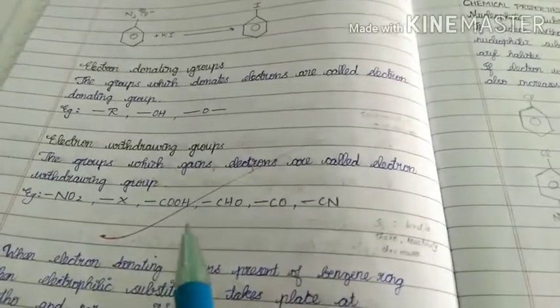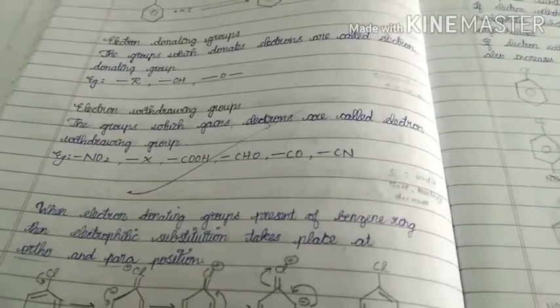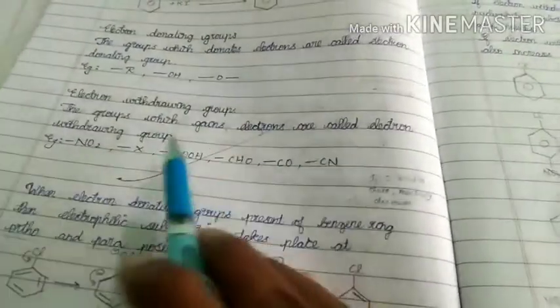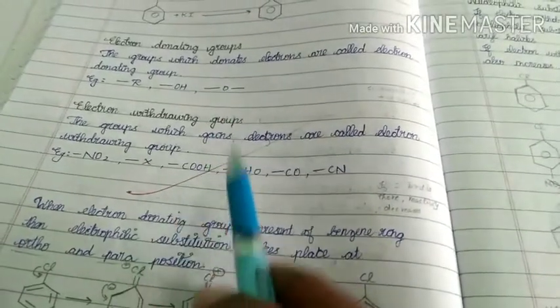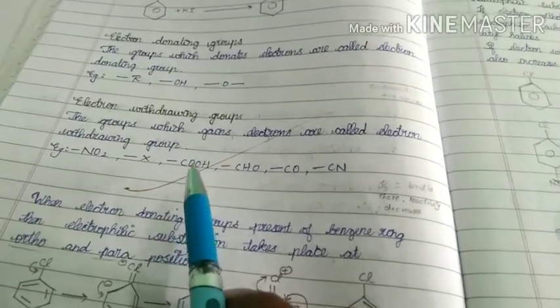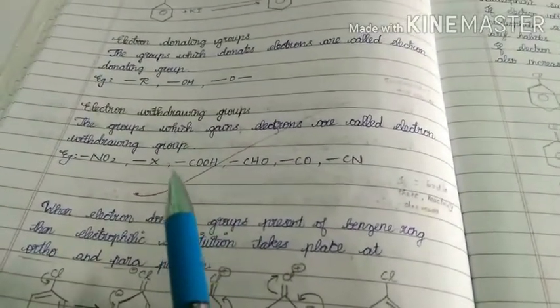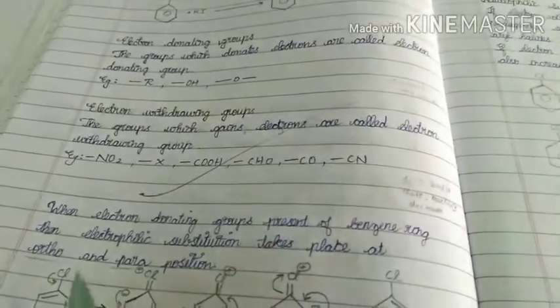All these withdraw electrons from the compound they are present in. Here is one exception: when halogens, chlorine, fluorine, bromine, iodine, are present on a benzene ring, they act as electron donating groups. That means they donate their electrons to the benzene ring.